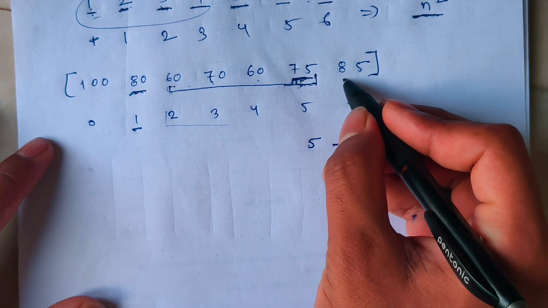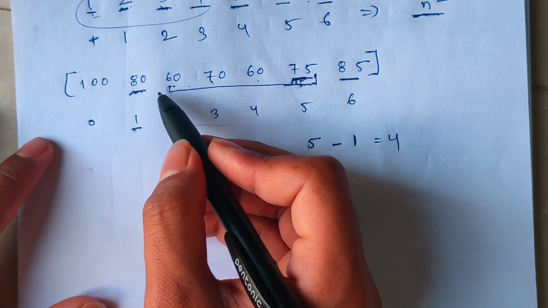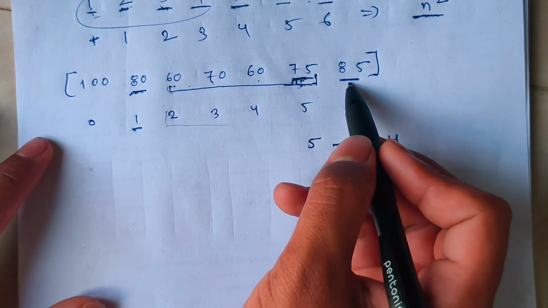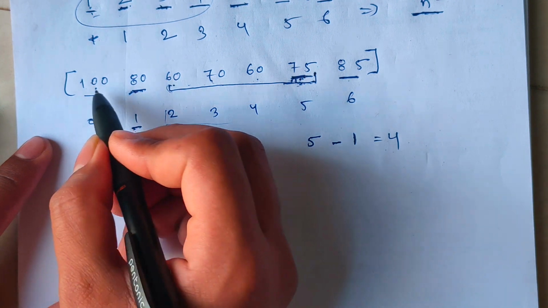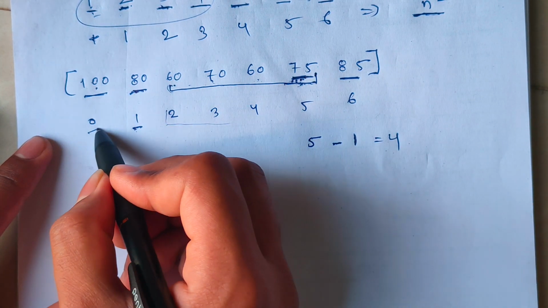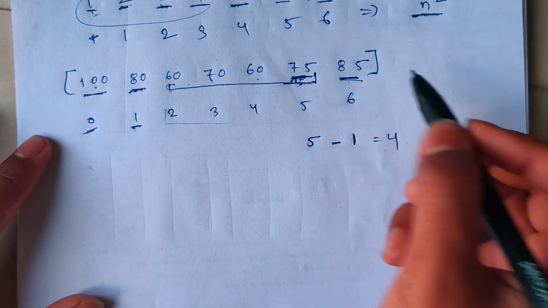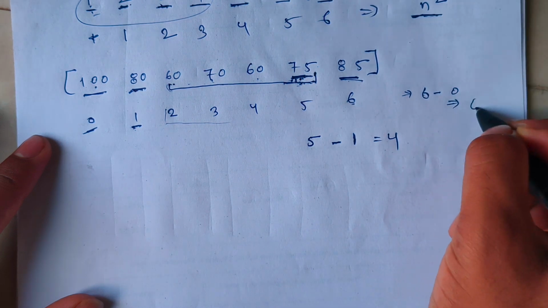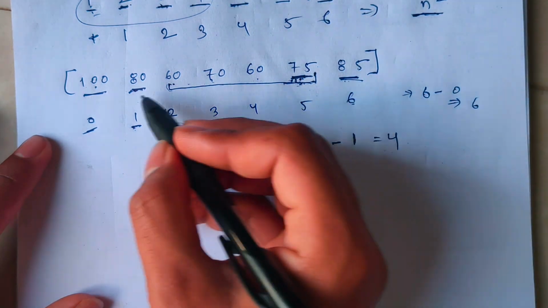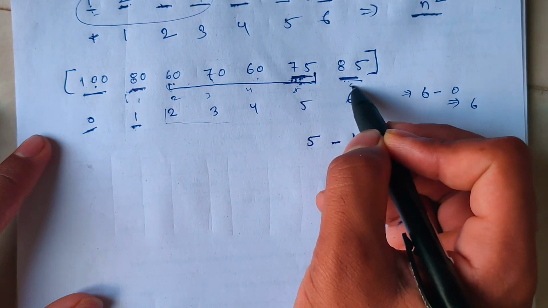Suppose we do the same for 85, where the element greater than 85 is 100. Okay, so 100 is standing at which position? 0, right? So if 85 calculates 6 minus 0, that is 6. You would get the elements 1, 2, 3, 4, 5, 6.